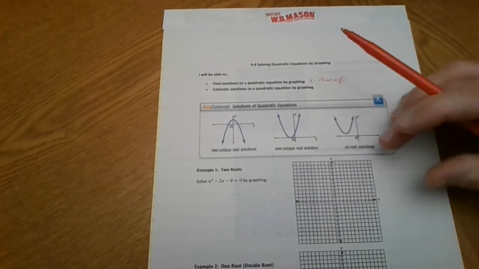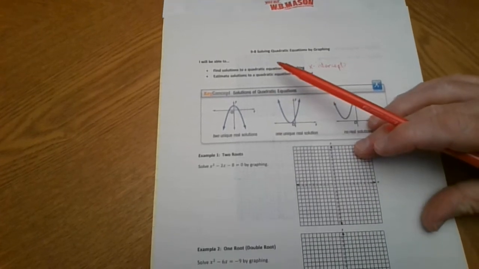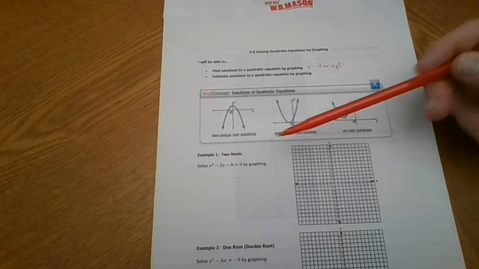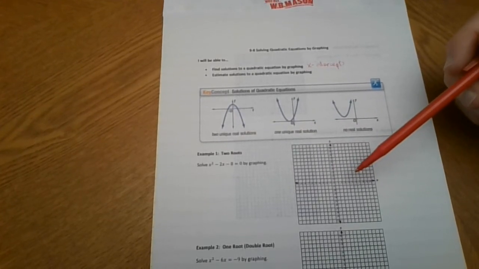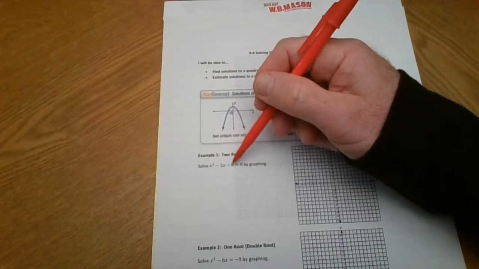So we have 4 examples that I'm going to go through, and then you can try some on your own. The first one is one that's kind of the more standard practice where you get 2 roots. You get 2 answers along the way. We have to find what those 2 answers are. So again, we start by graphing this function. So we have our quadratic function.